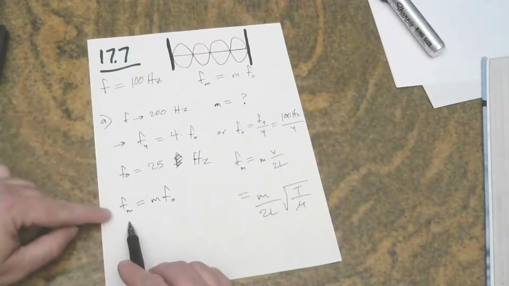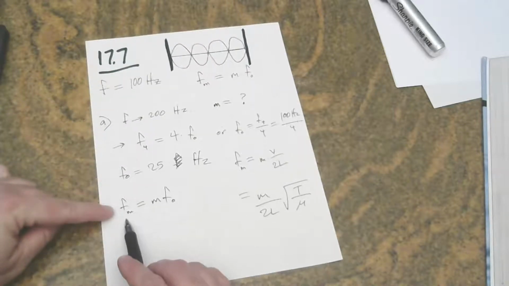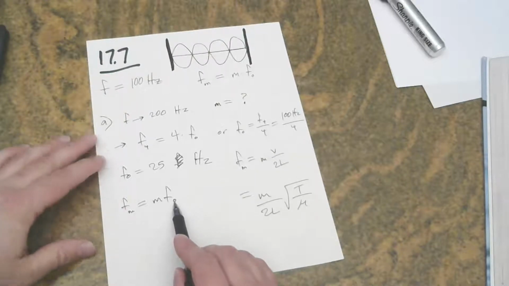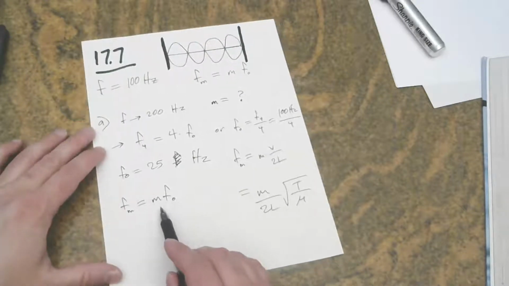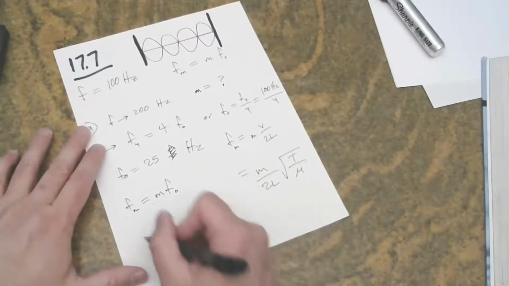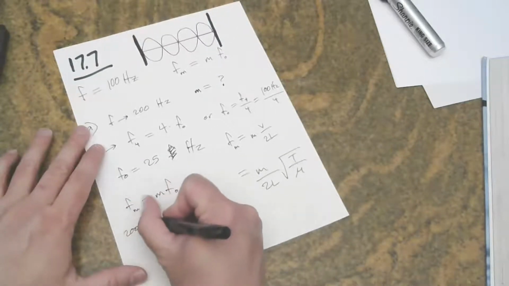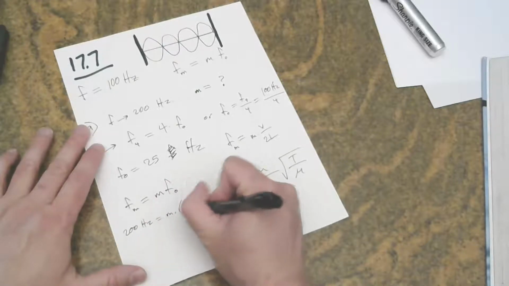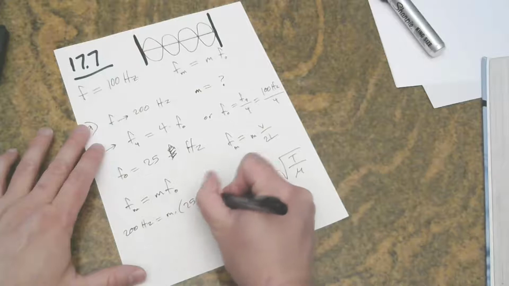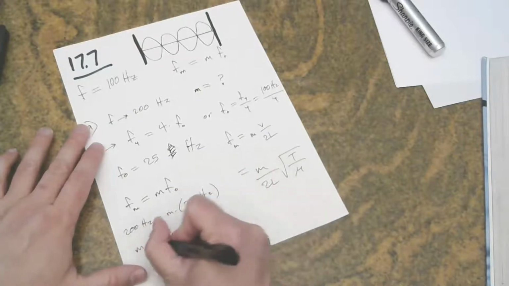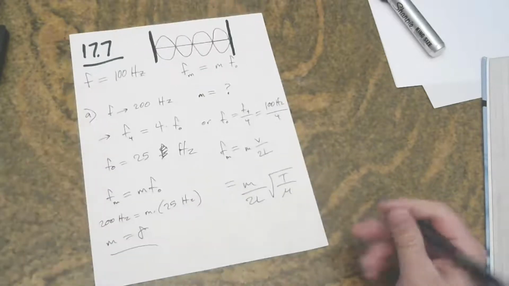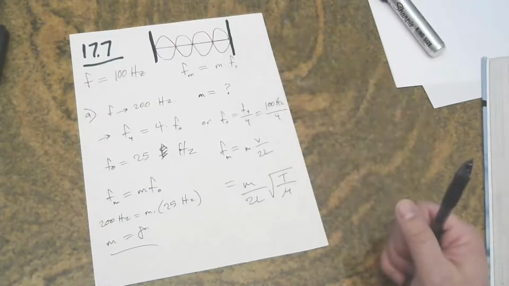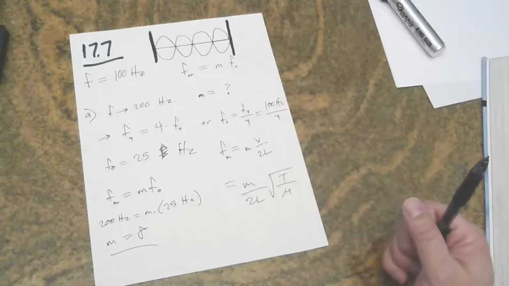So we know that we're now talking about a frequency of 200. I've just determined the fundamental frequency, that's the frequency of the first harmonic. So that allows us to find M. 200 hertz is M times 25 hertz. M must be 8. So my initial guess is correct. This will change to a mode with 8 antinodes.